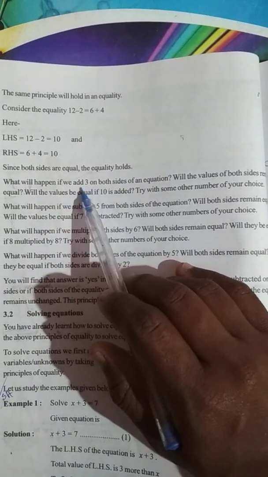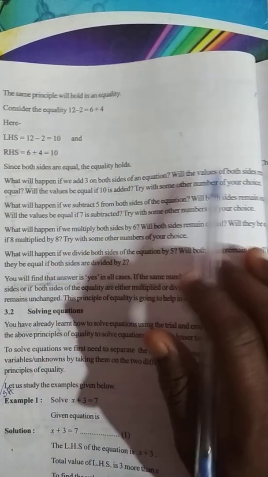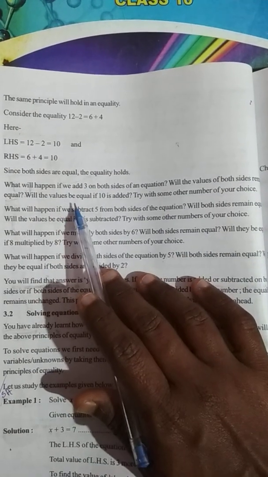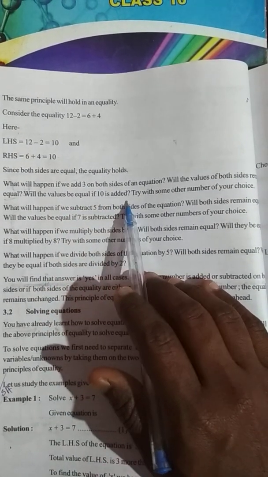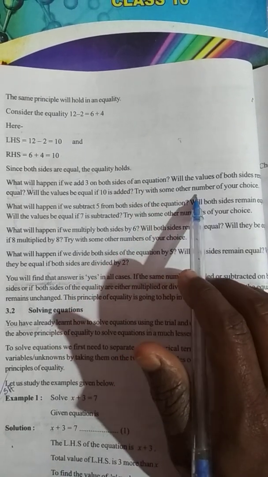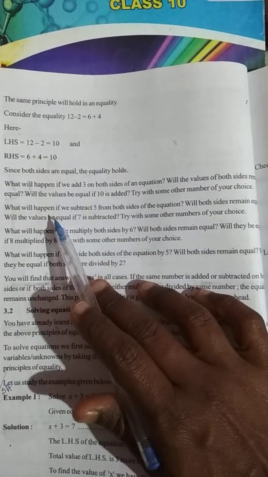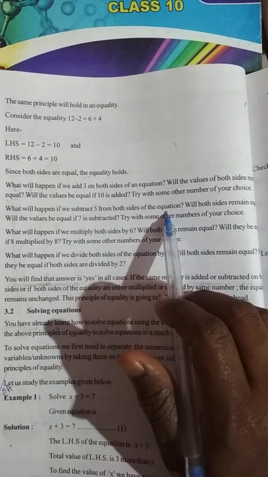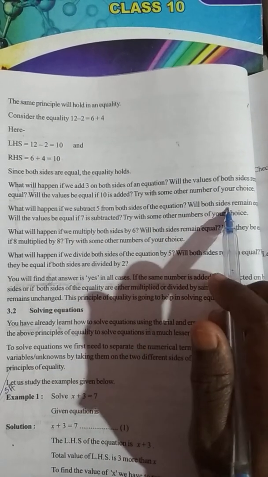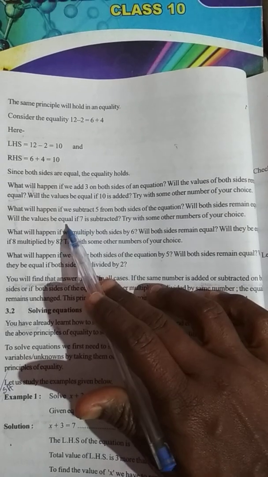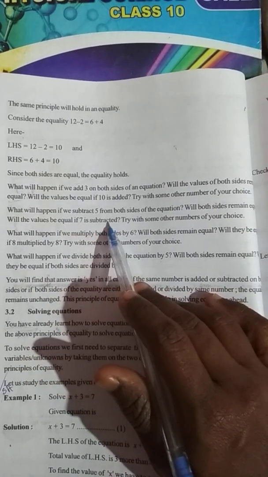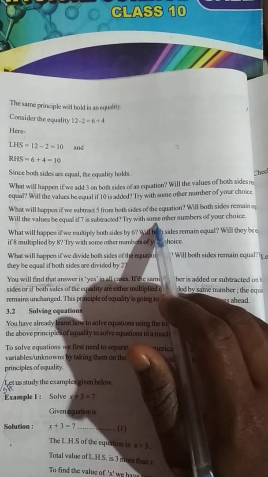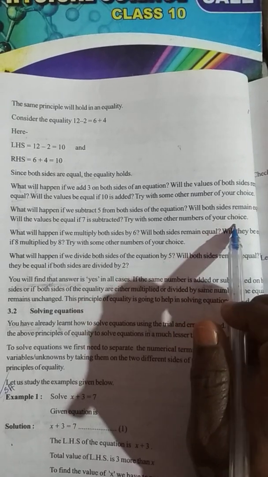What will happen if we add 3 on both sides of an equation? Will the value of both sides remain equal? Will the values be equal if 10 is added? Try with some other number of your choice. What will happen if we subtract 5 from both sides of an equation? Will both sides remain equal? Will the values be equal if 7 is subtracted? Try with some other number of your choice.